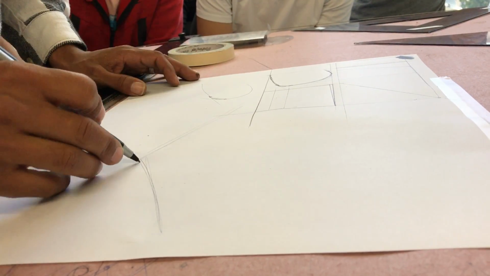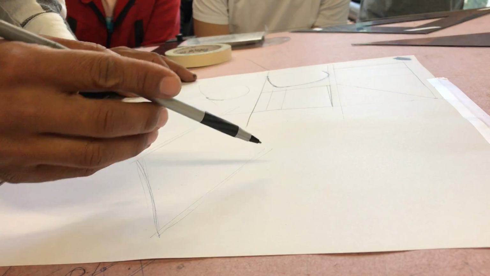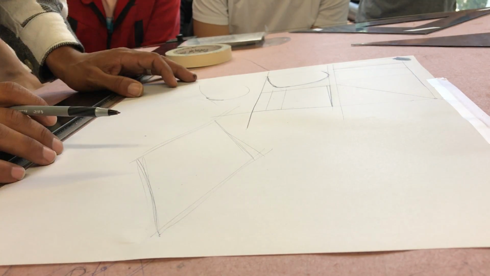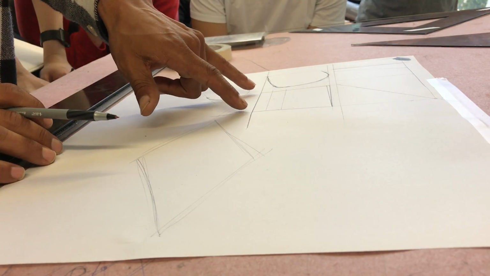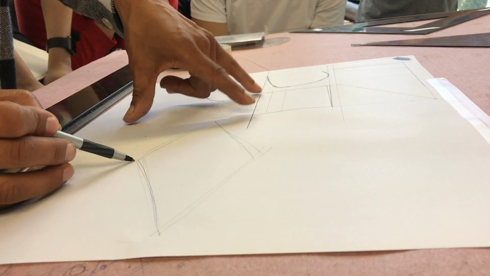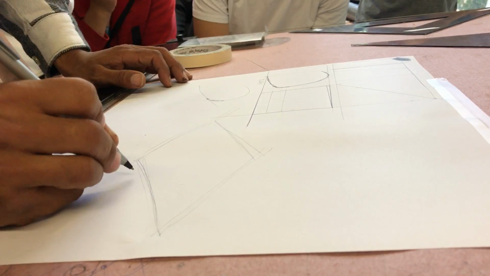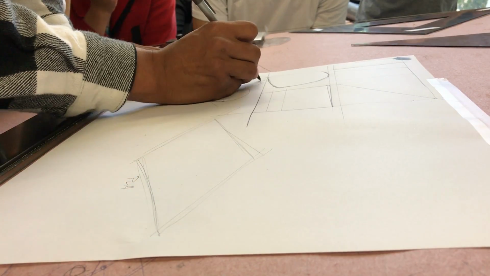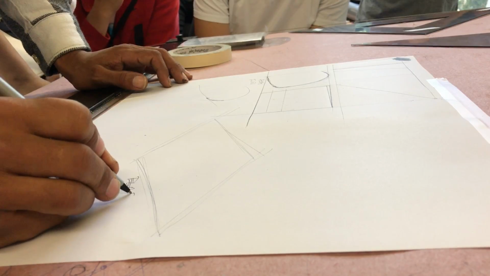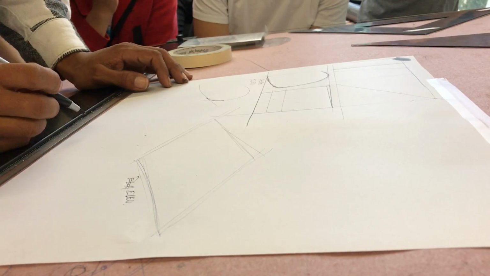So I'm going to start just with my perspective baselines and guess at my width and depth. Okay, so the width here, I'm going to basically put my plan view right here. I'm sorry, elevation. Right there.